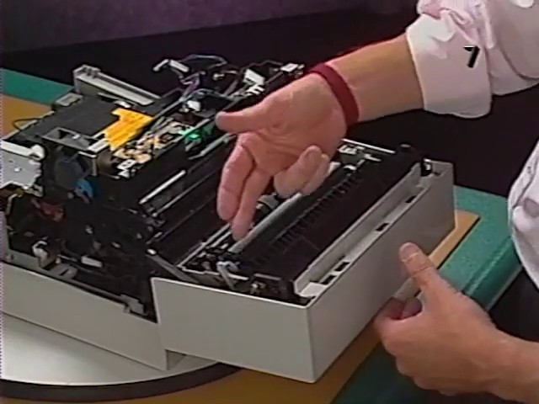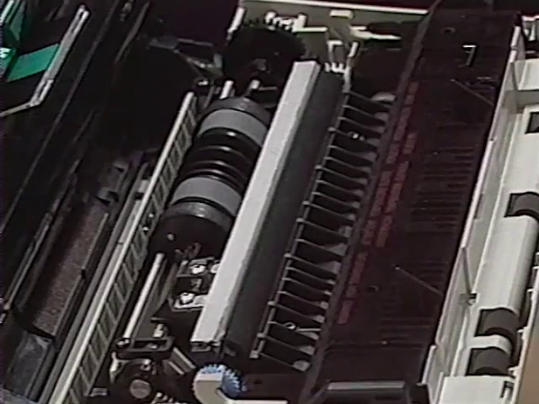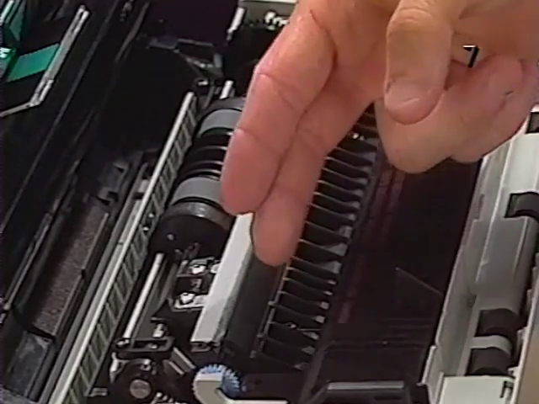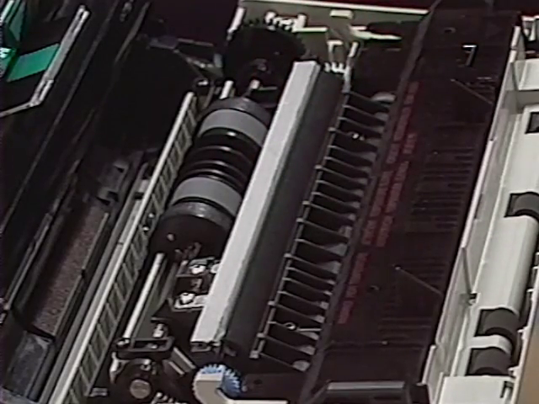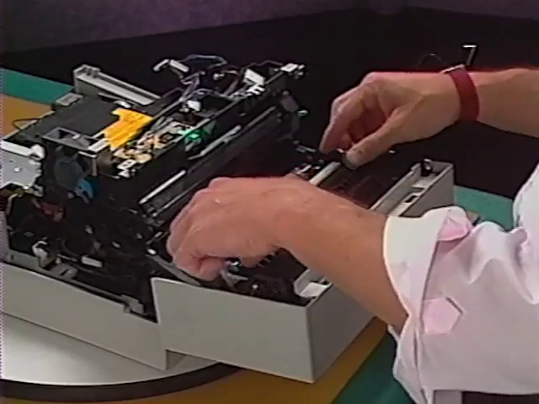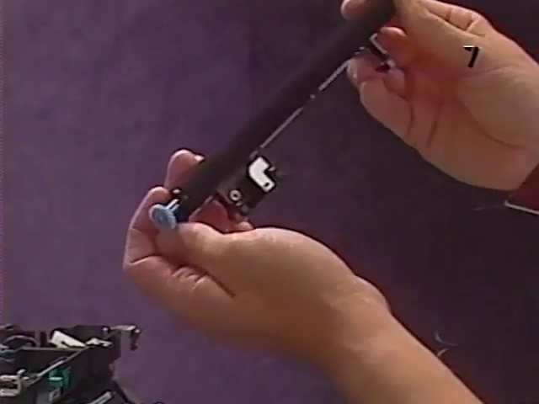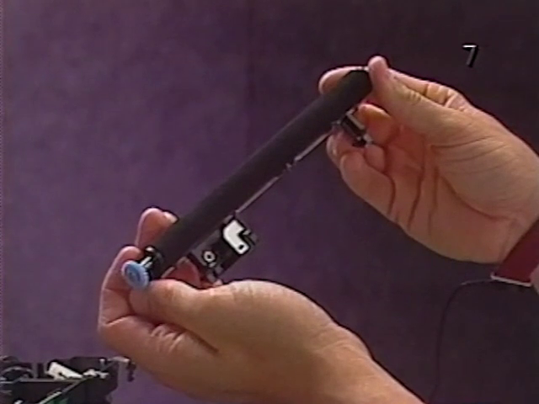Next is the transfer guide assembly. Now this assembly holds a transfer roller. This is a transfer roller. It puts a high positive charge on the paper, causing the toner to transfer from the photosensitive drum to the paper. The personal LaserWriter uses a transfer roller instead of the transfer corona wire used on other Apple LaserWriters.